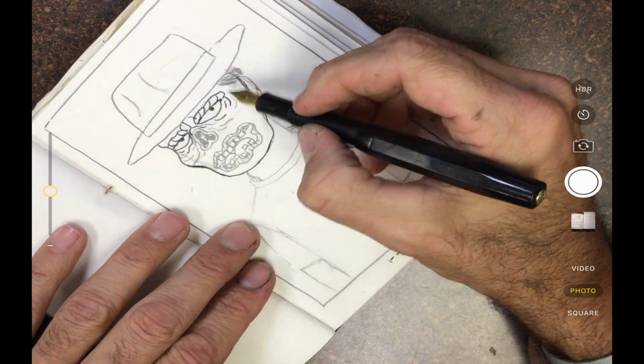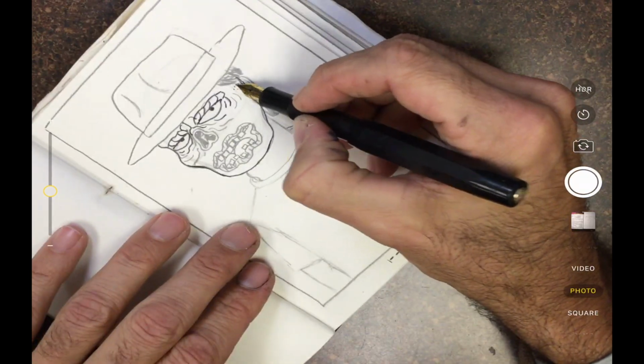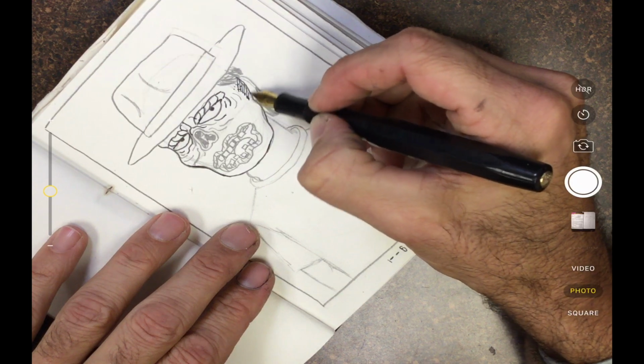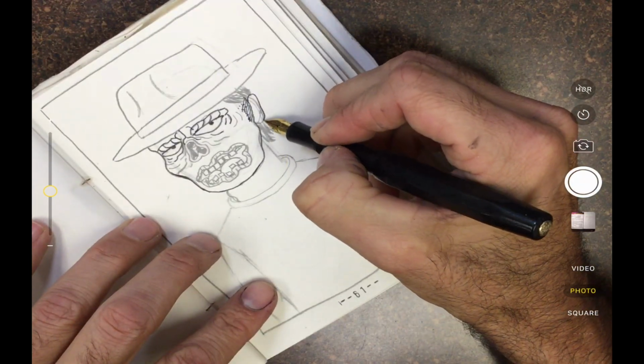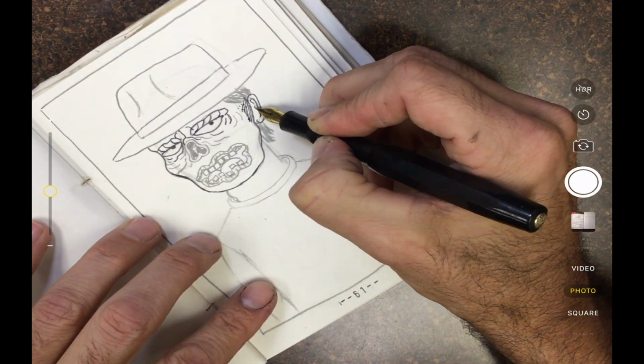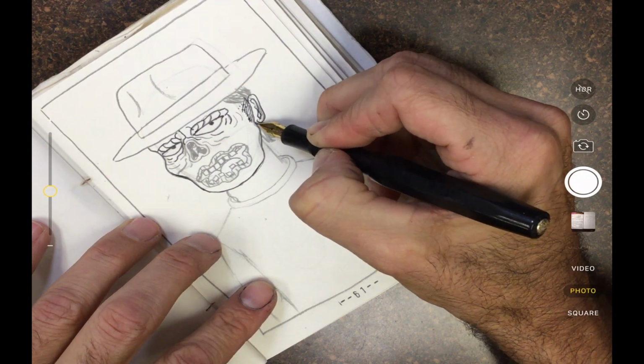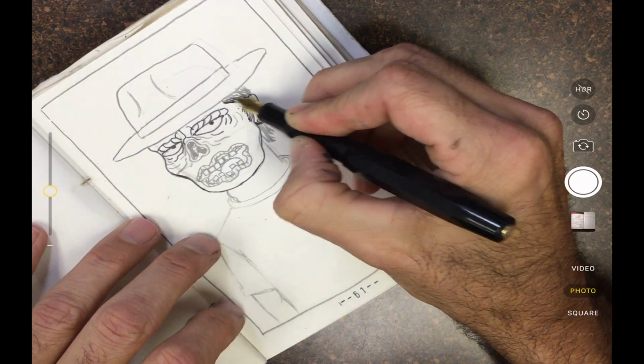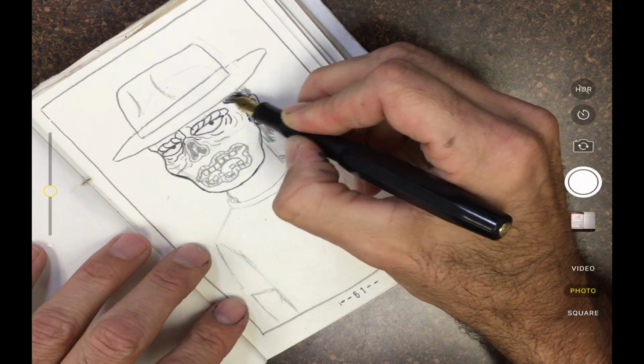And then for shading, you can shade in lots of ways. You can do dots, you can do lines. Just try to give your character some pizzazz, as they say in New York City.